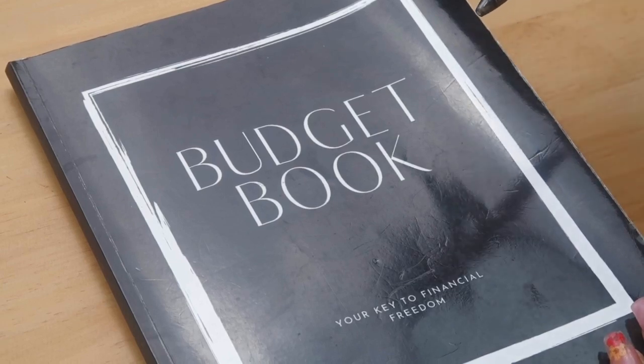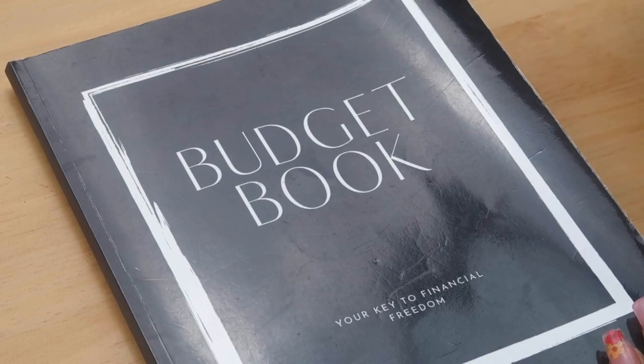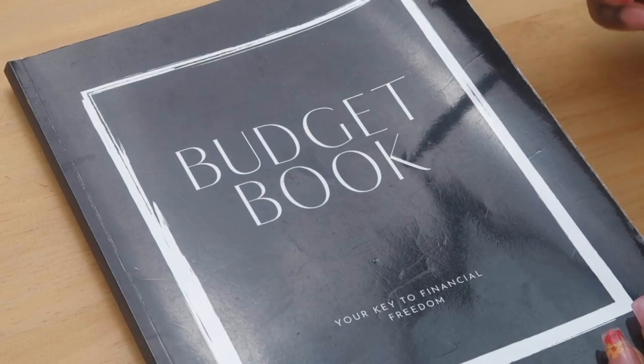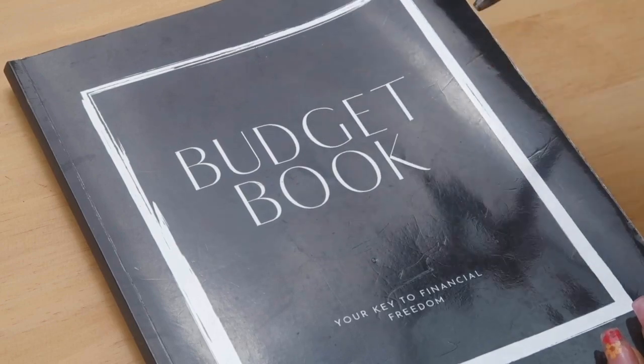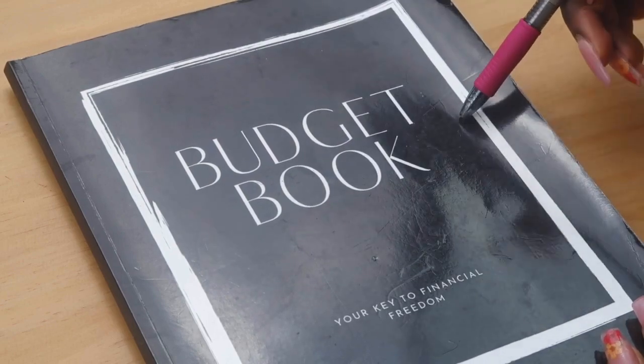I hope this helps somebody learn how to budget. This has really helped me in my adult life. You have to start budgeting. You have to start being more responsible with your money as you get older. So I feel like this is a very good beginner-friendly book for budgeters.